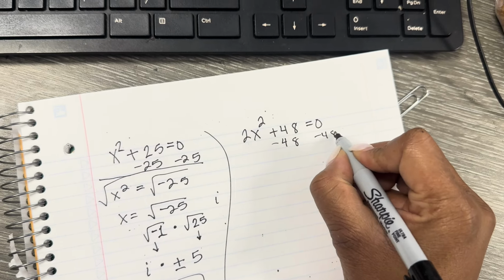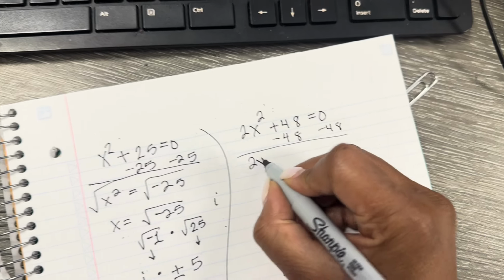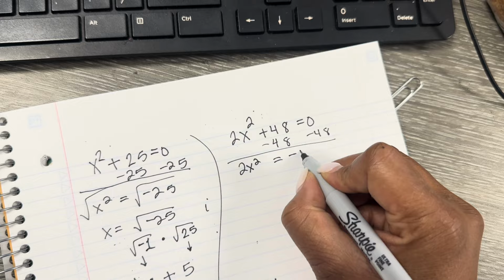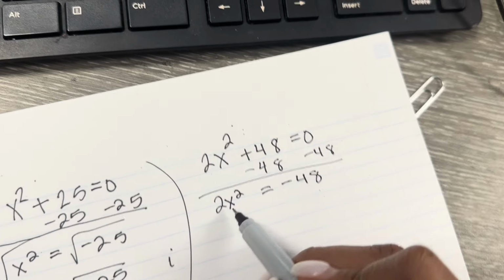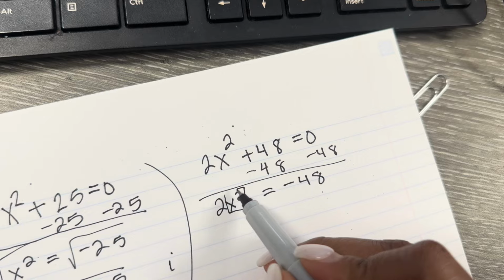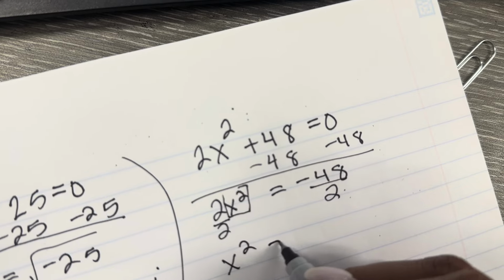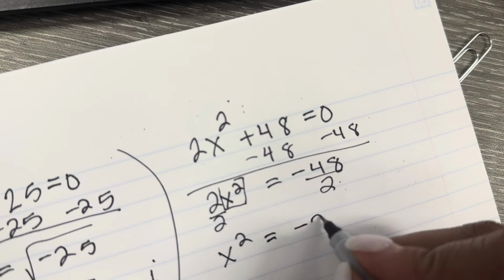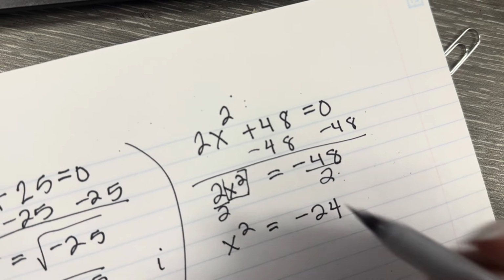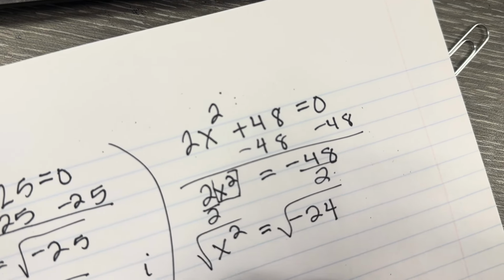Subtract 48. 2x squared equals negative 48. We want to get x squared by itself. So divide by 2, divide by 2. X squared equals negative 24, right? Let's take the square root.